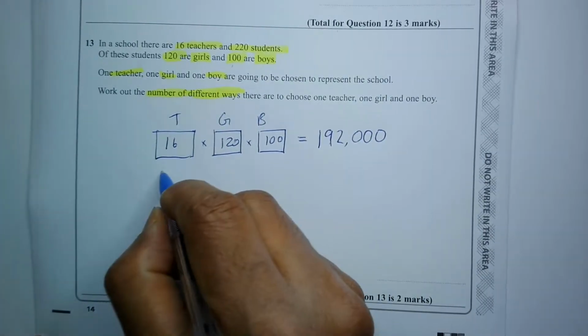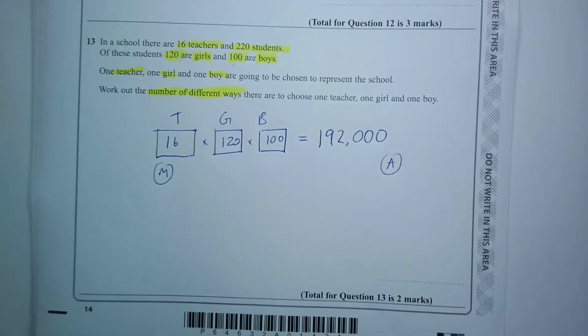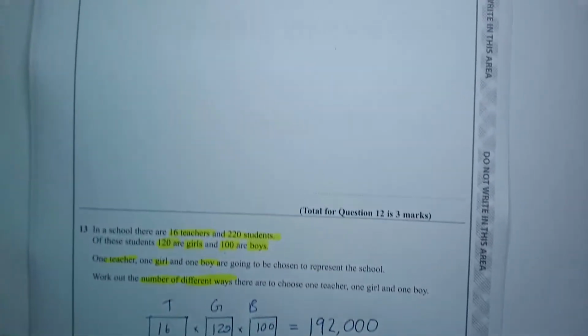Okay, and a similar thing to before. If you have this working out, it's a method mark. And this is an accuracy mark. So 2 marks for that question. Well done if you got that correct. Let's go to our next question.